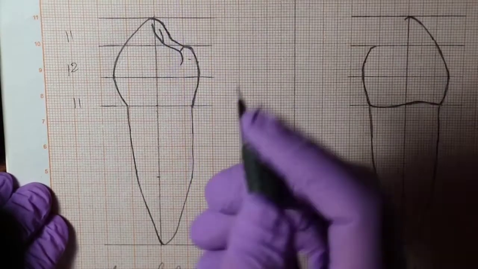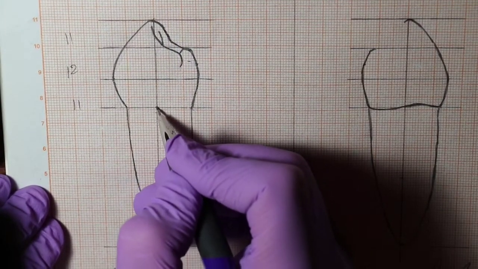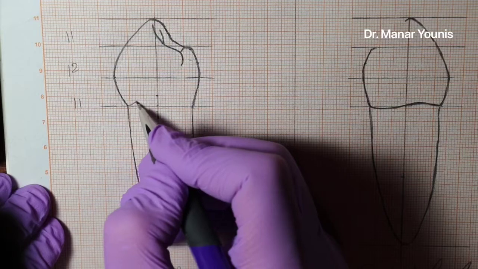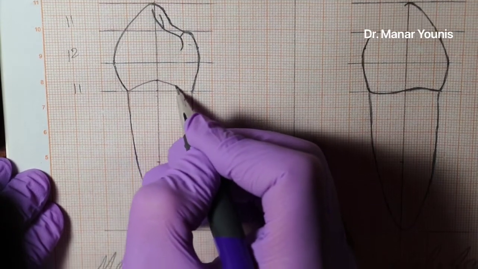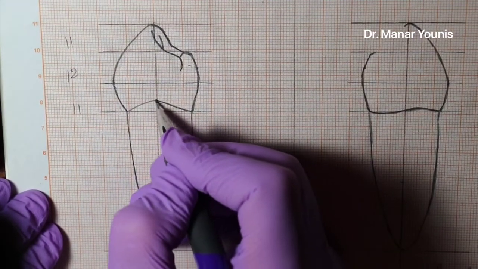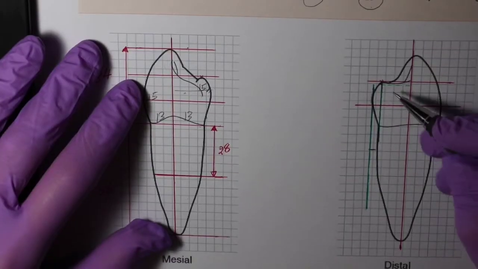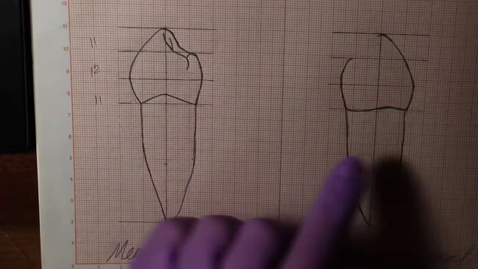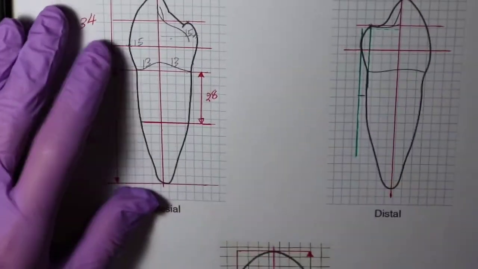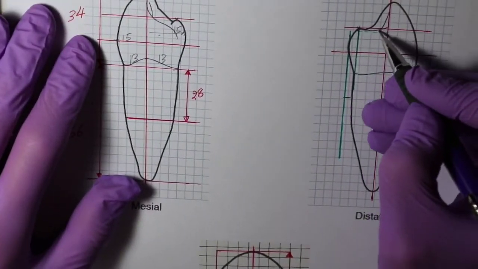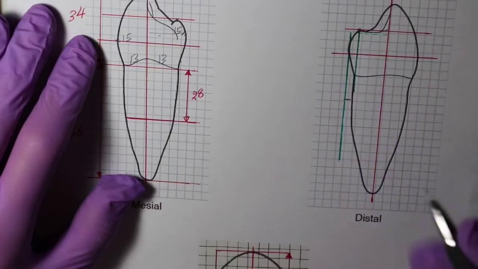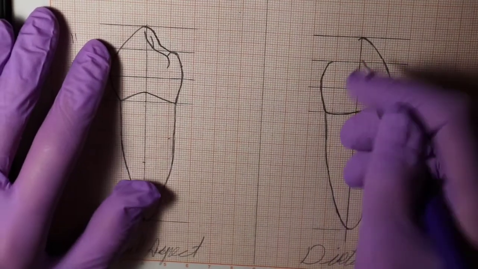Regarding the curvature of the cervical line, it's only 1 millimeter. Magnification equals 4. So this is the mesial aspect. To draw the distal aspect, the same procedure will be followed. The only difference is that the distal marginal ridge will be at a right angle to the long axis of the tooth, and there is no mesiolingual developmental groove.